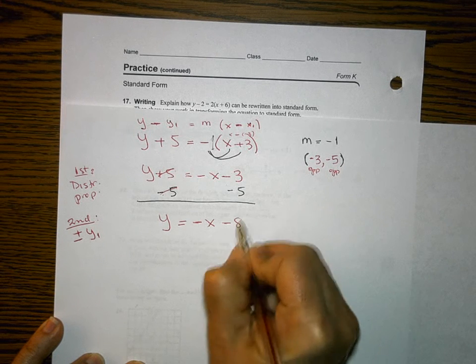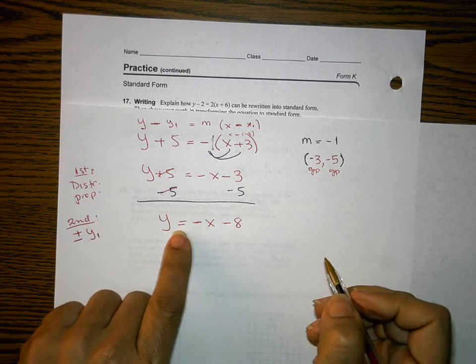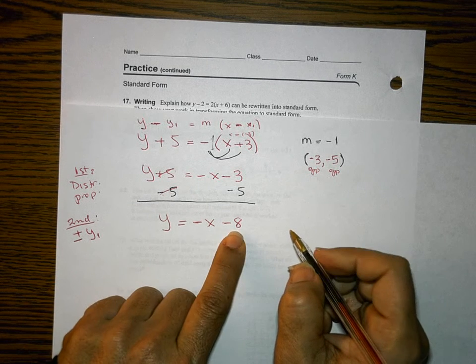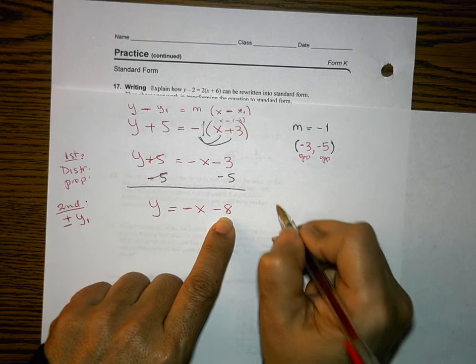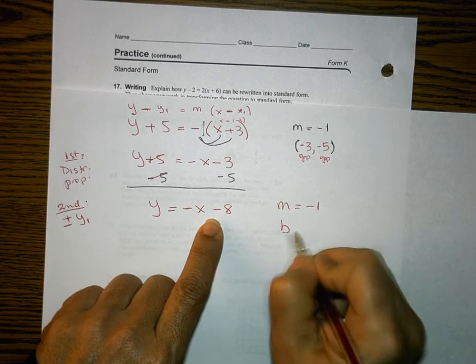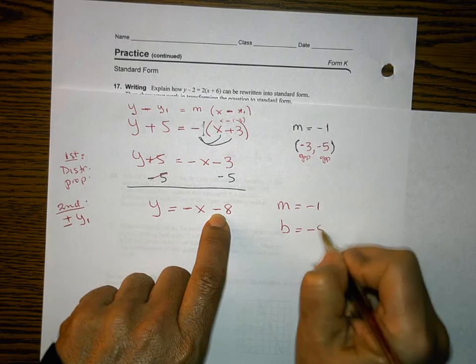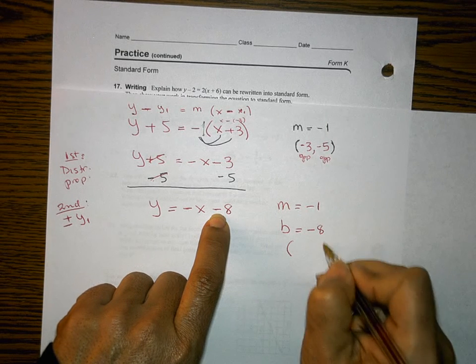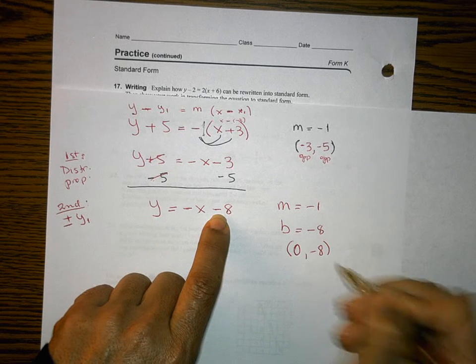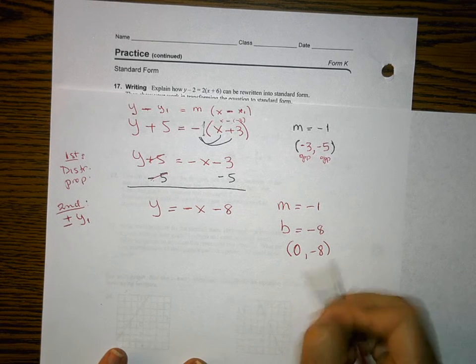So now I have this in slope-intercept form. I can actually see my slope, which is still a -1, but I can now see my y-intercept, which is -8. As a matter of fact, the coordinate pair is 0 for x, -8 for y. That is my ordered pair. If I had to graph it, I would go to that.